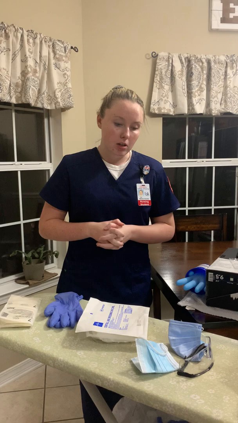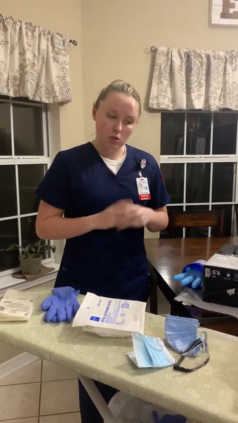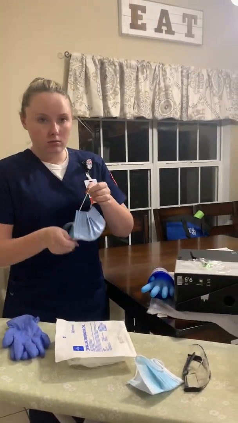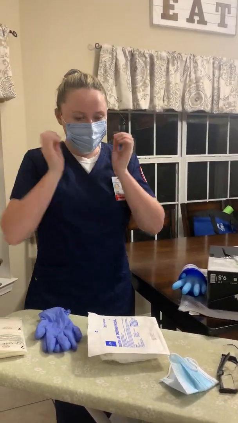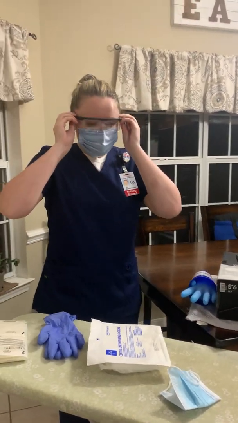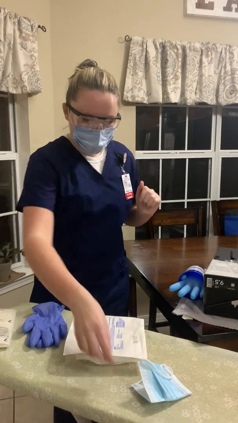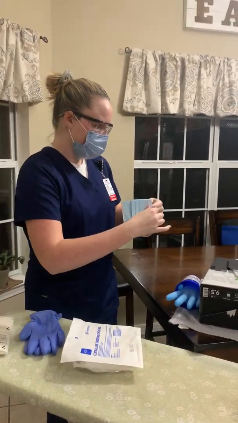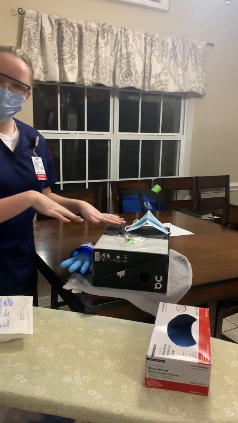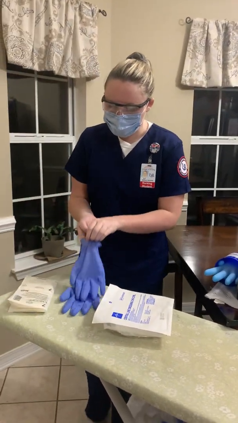Okay, so the next thing I'm going to do is put on my goggles and mask, as well as my patient's mask. So I'm going to go ahead and put my mask on first. And then my goggles. And then my patient's mask. And my patient's face would normally be right here on top of the central line, but for today's purposes, this is how it's demonstrated. And then I'm going to put on my gloves.